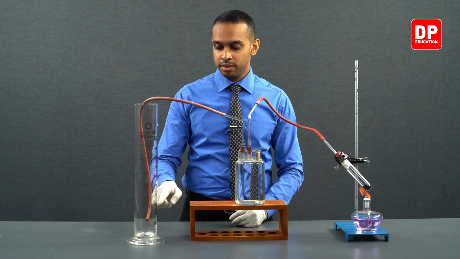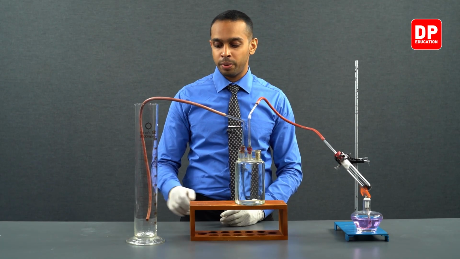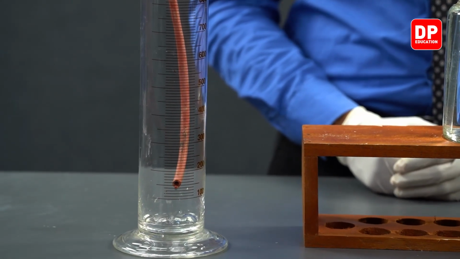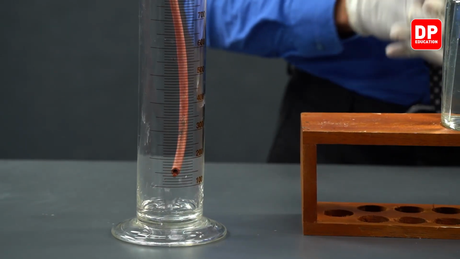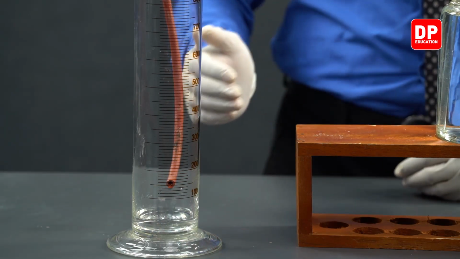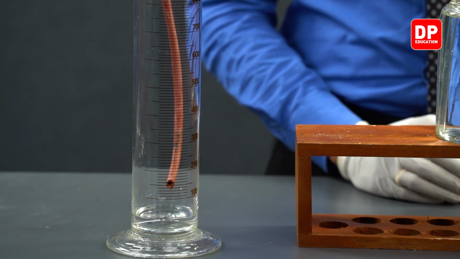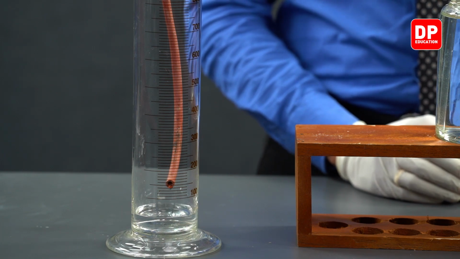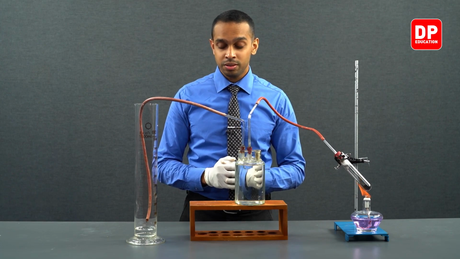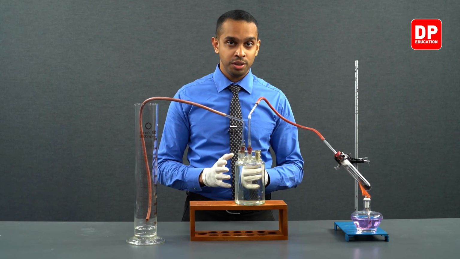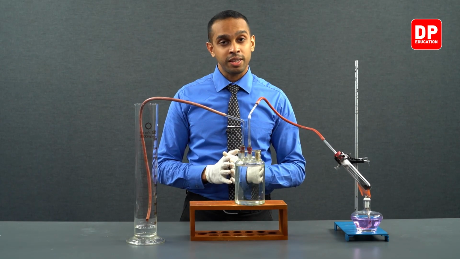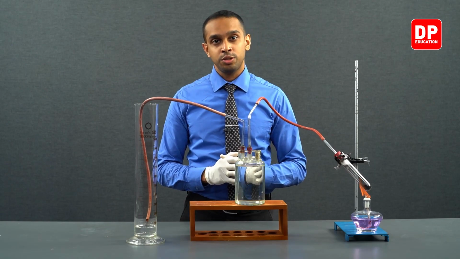You can see water is going to be displaced onto this measuring cylinder. You can see drops of water coming into the measuring cylinder now itself. Mere seconds after starting the experiment, we can see water being collected onto our measuring cylinder. We will allow this experiment to continue until around 400 milliliters of water is collected. After that, we will stop this reaction.